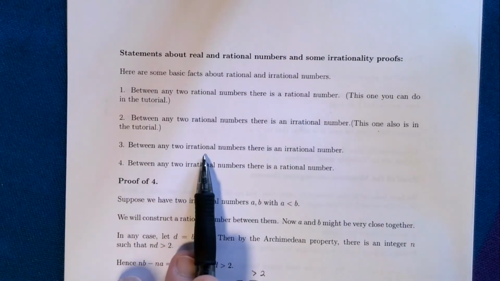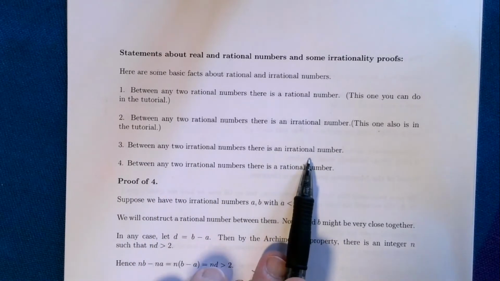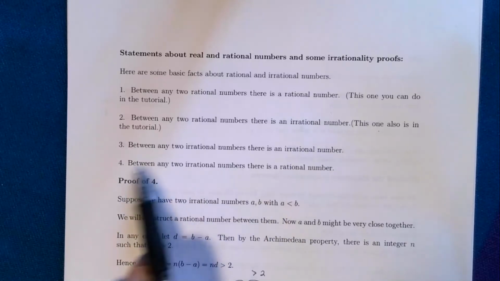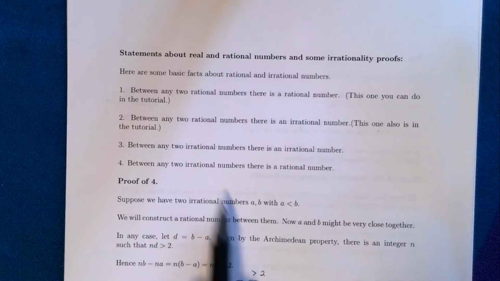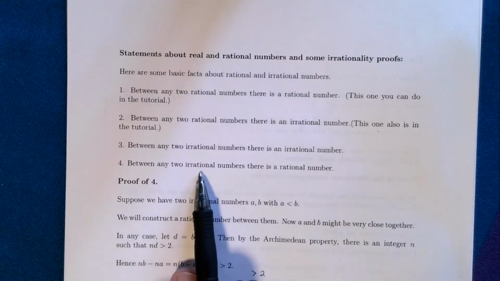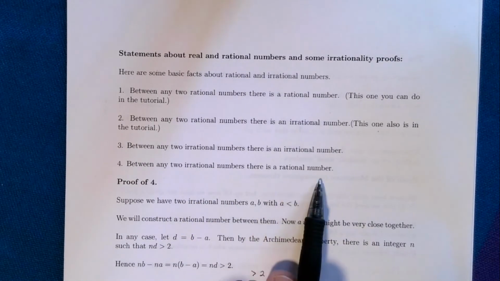Between any two rational numbers, there is an irrational number. Well, that one you can probably do once you've got these two established. And finally, between any two irrational numbers, there is a rational number. Now that is the hardest of these. I give you two irrational numbers, you've got to find a fraction between them. And that's the one I'm going to give a little proof of here.